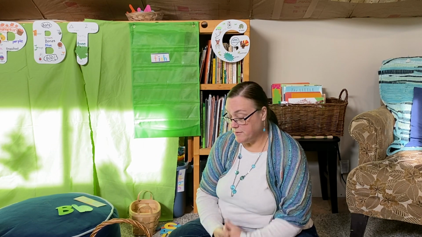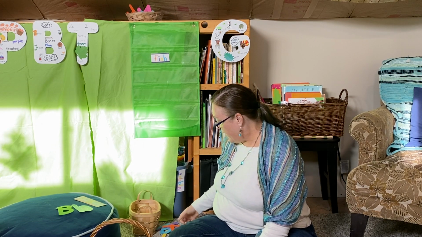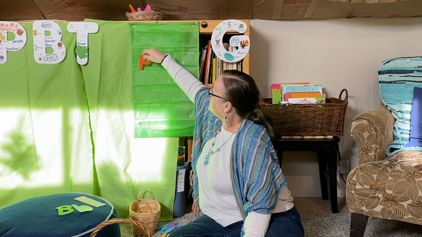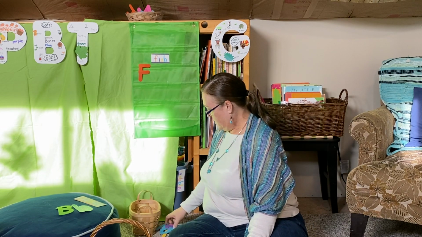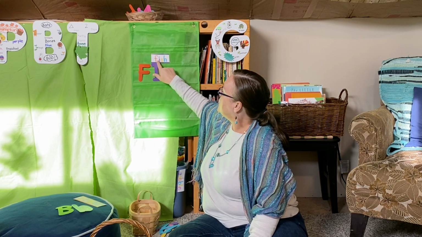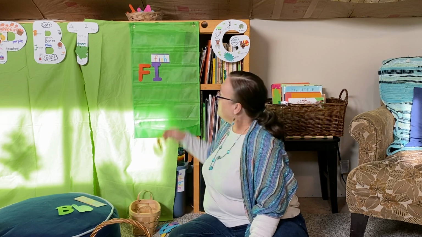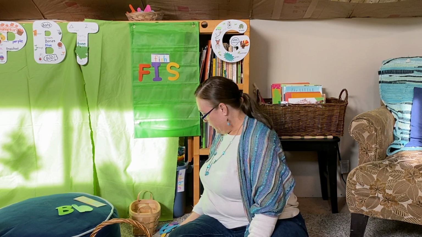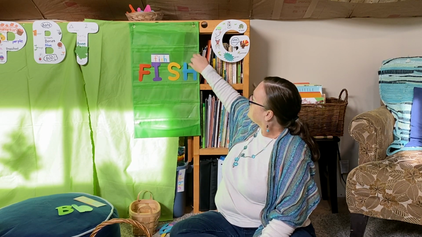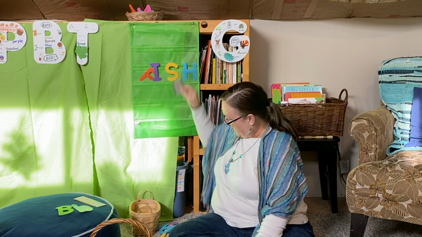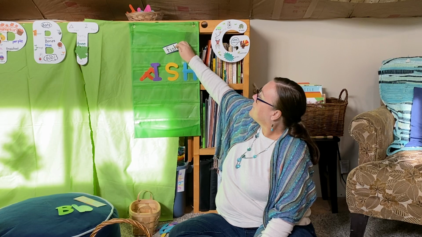I don't have lowercase letters on my chart, do I? But I have an orange F, so those correspond. A purple I. What letter is that? Well, it was a yellow S before, and there's an S, and there's the blue H. So now, after they get comfortable with that, F-I-S-H spells fish.